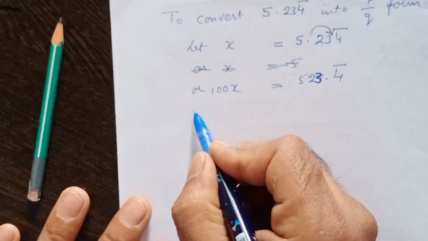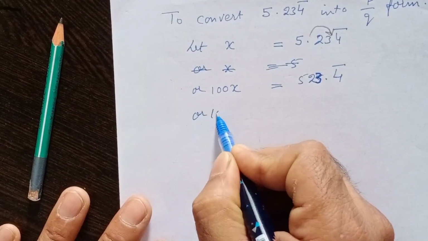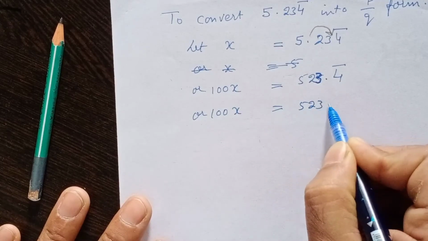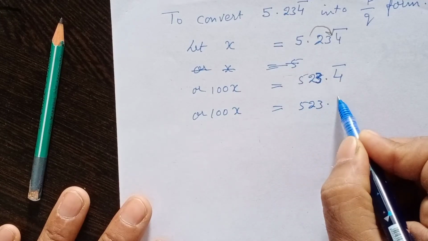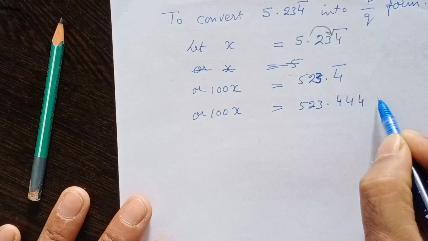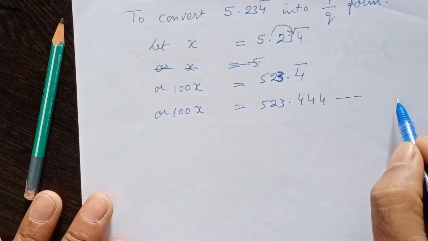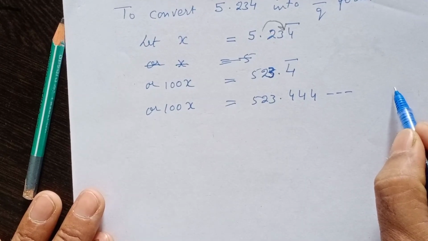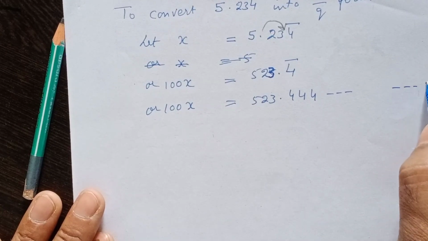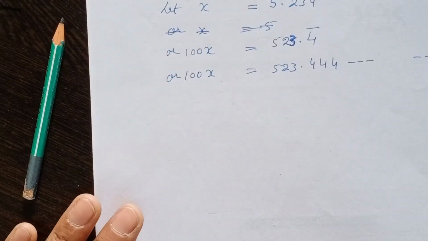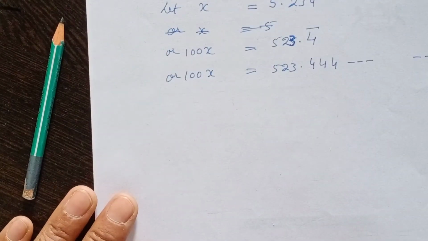Okay, now let us expand the bar: 523.444, 3 times is sufficient, and let us name this as equation number 1. Now, as we discussed in the previous question, the rest is the same.